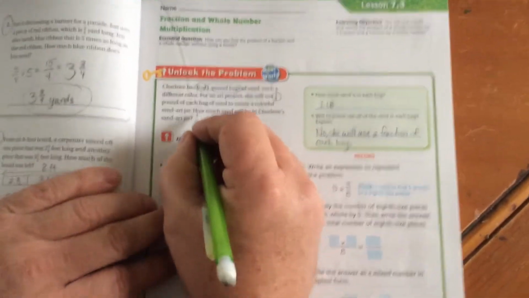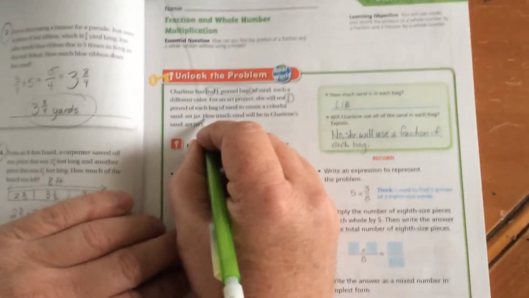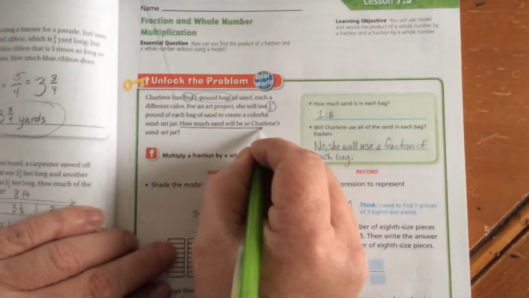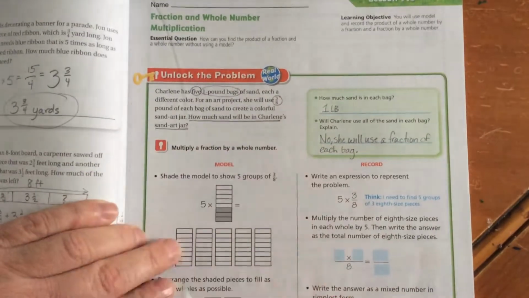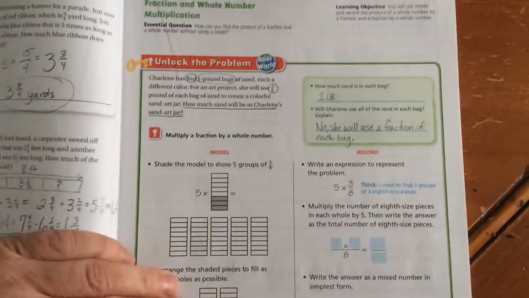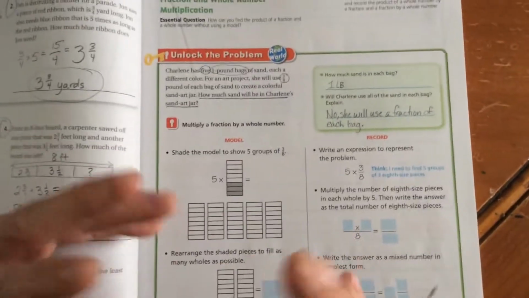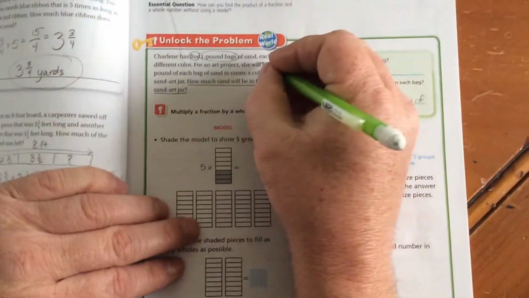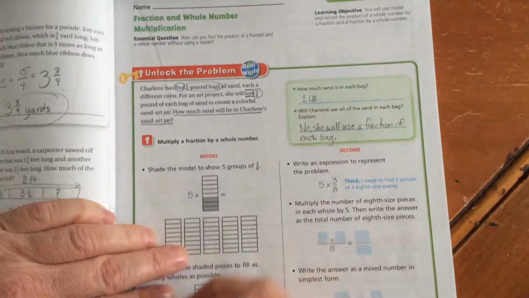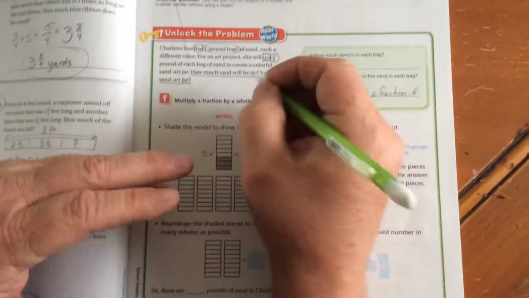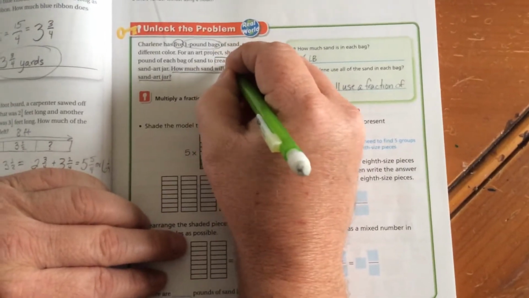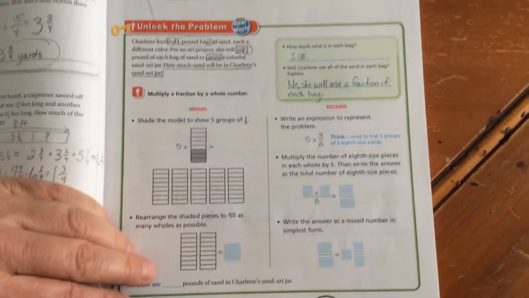We underline what we need to know or what we're trying to find out, how much sand will be in Charlene's art jar. And then we box in any key number or key words or action words, which is use. Okay. And she is creating, so she's adding together. Okay. That's how much she's using.